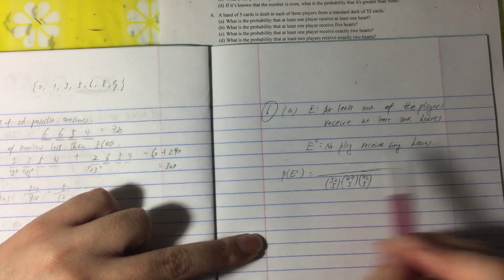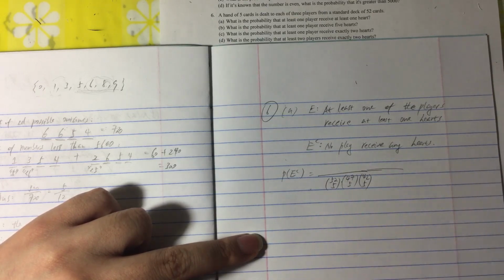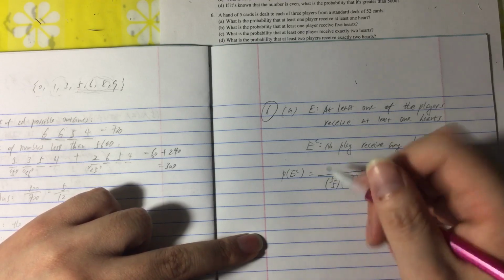No player receives any hearts. Since they cannot choose hearts, they can choose club, spade, or diamond. So there are 39 available cards for them. They cannot choose heart, but they can choose spade, club, or diamond. Each suit has 13 cards. 13 times 3 is 39. So there are 39 available cards.